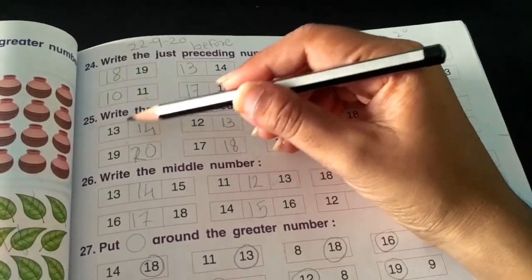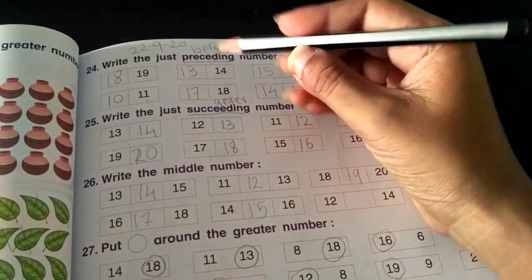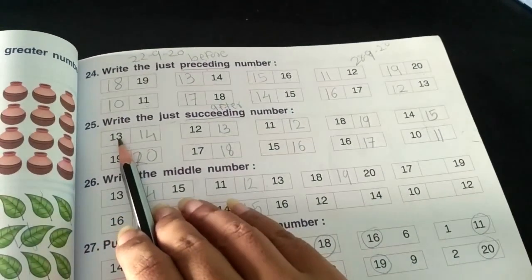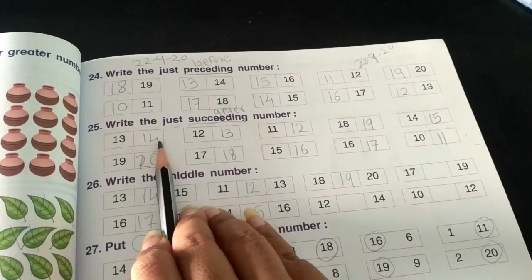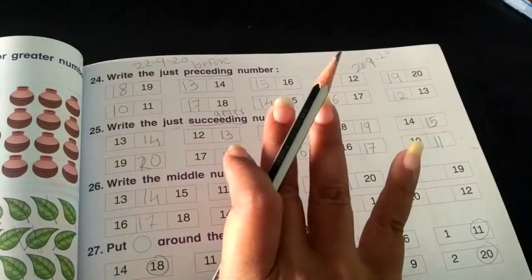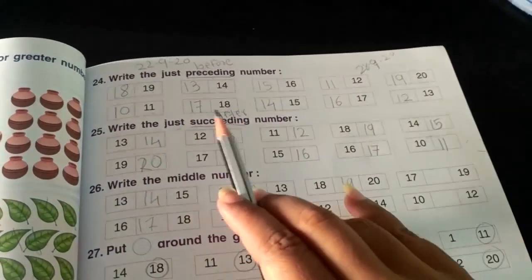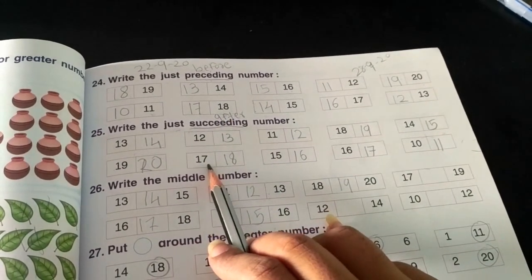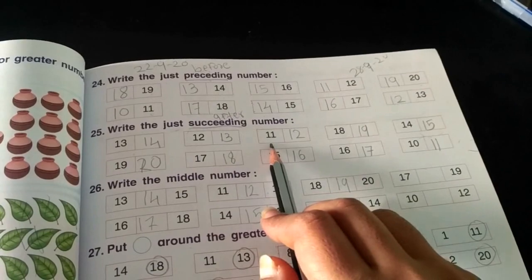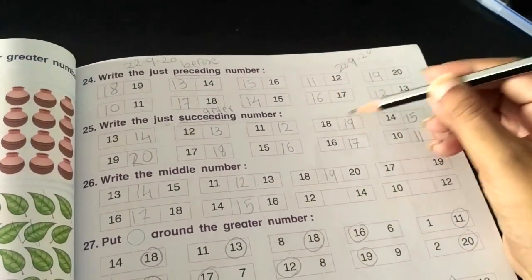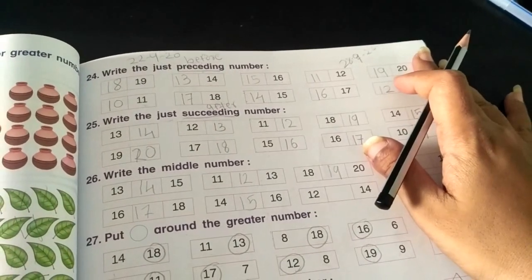Next question number 25 is write just succeeding number. Succeeding number मतलब after number. What is after 13? 14. What is after 19? 20. एग्जाम में मैम ऐसे कुछ भी पूछ सकती है, ठीक है. So 12. What is after 12? 13. What is after 17? 18. What is after 11? 12. What is after 15? 16. So this is the way you will write down the after numbers.